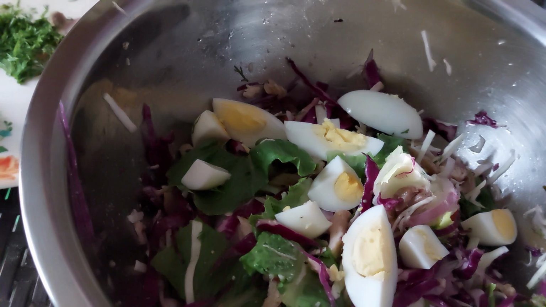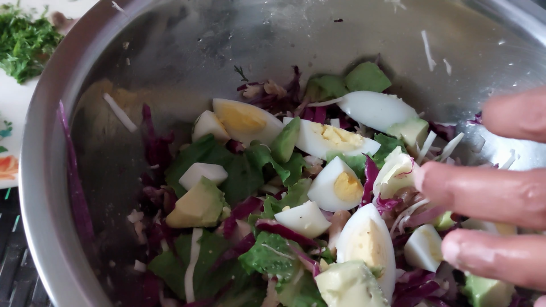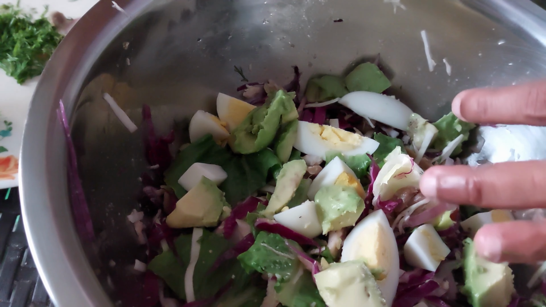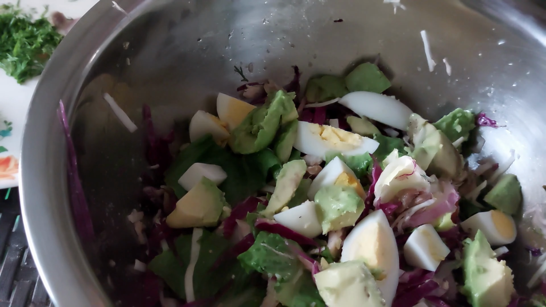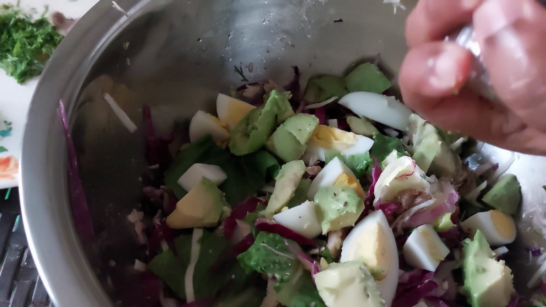And our avocado. Avocado is tasty. Taste.